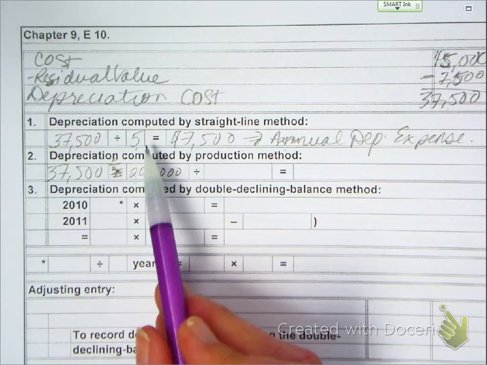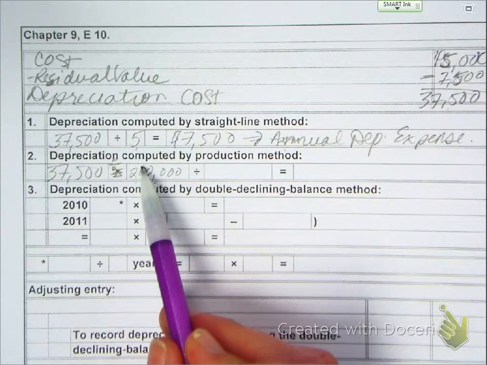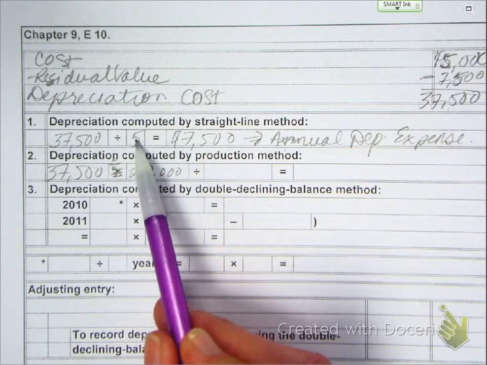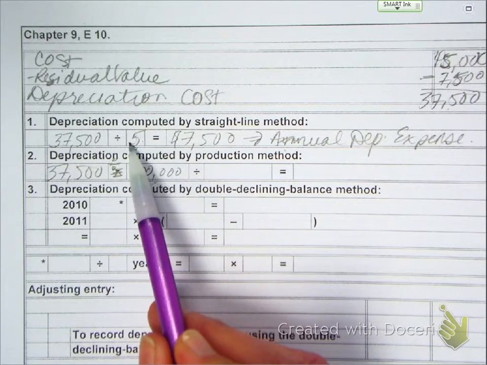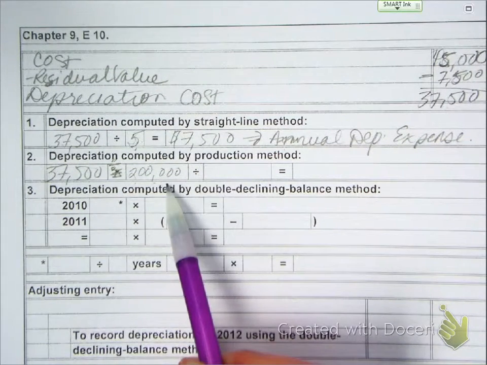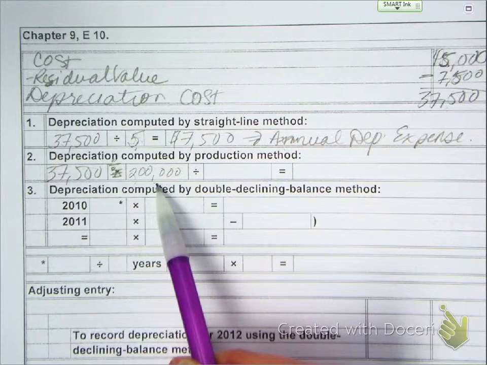So the difference between the straight line depreciation and the production depreciation is really just that in the straight line, our useful life is expressed in time, years in this case. And in the production method, our useful life is expressed in units of production. So in this case, it's 200,000 miles, or units of production in miles.